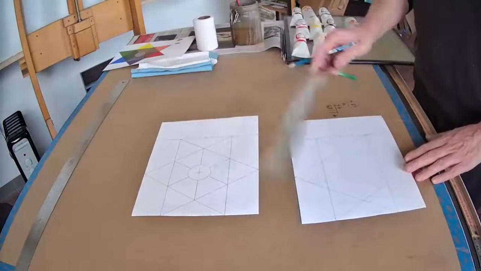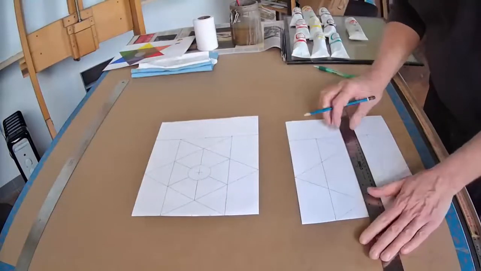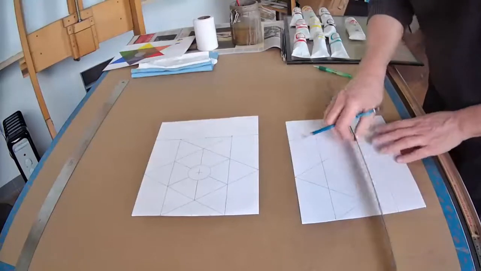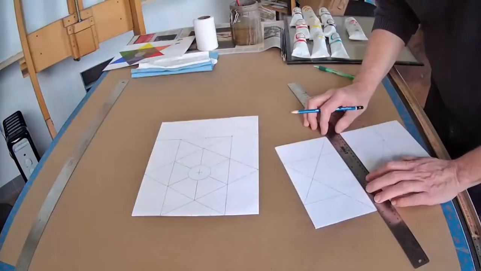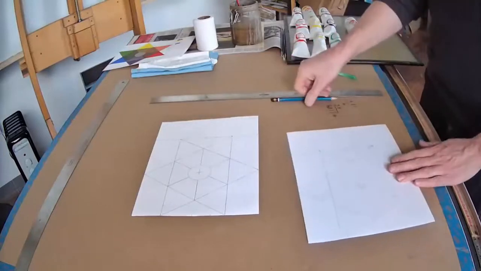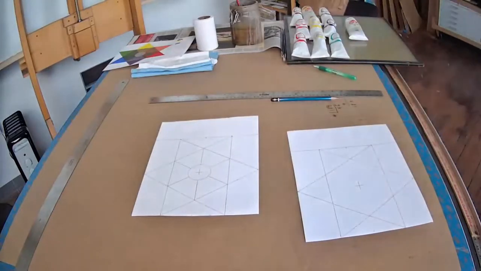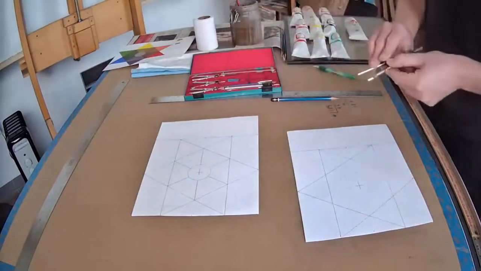So then I'm going to make a little cross right in the middle of my color star by connecting the halfway points on the top, bottom, and 2 side edges. And I'm going to use that as a guide to create a circle right in the middle.